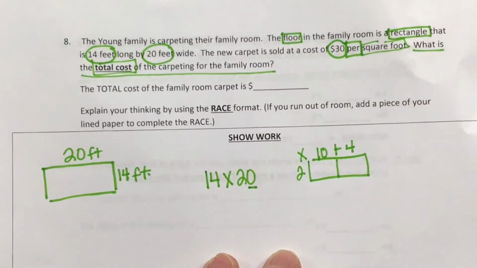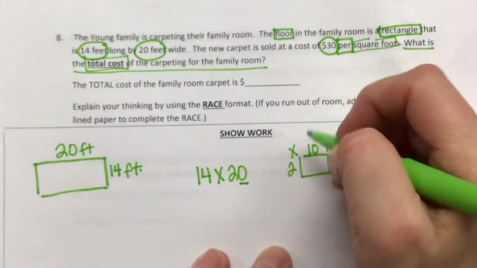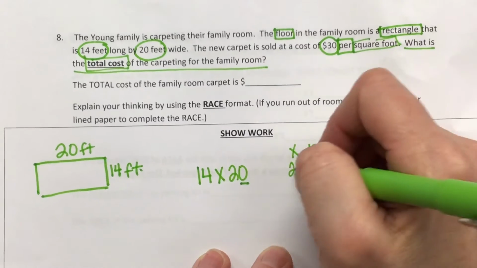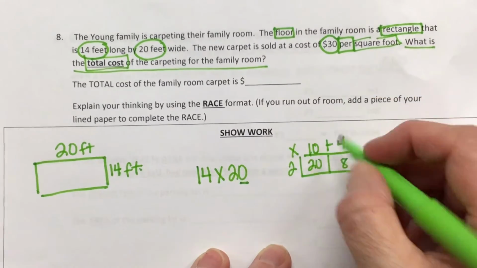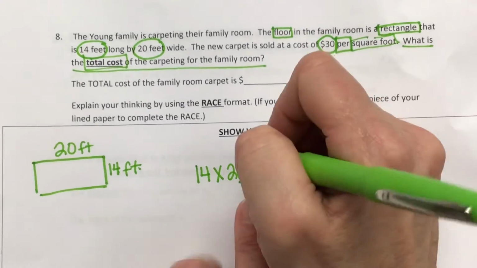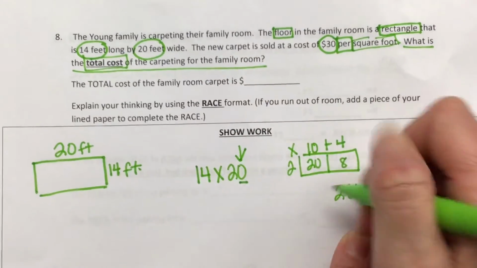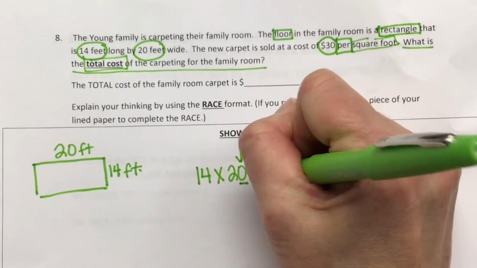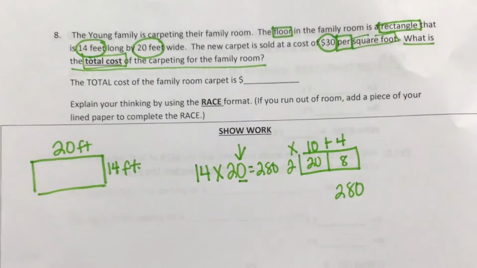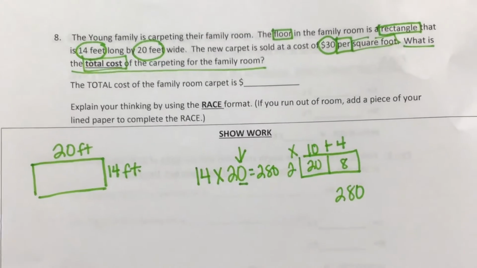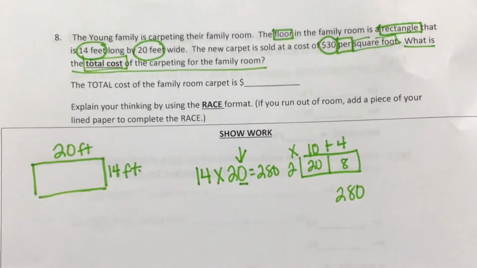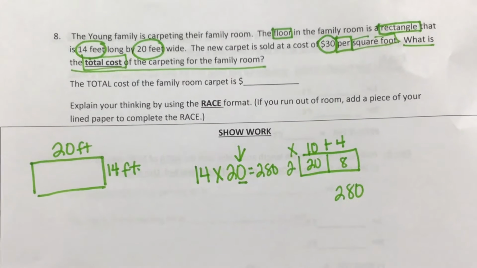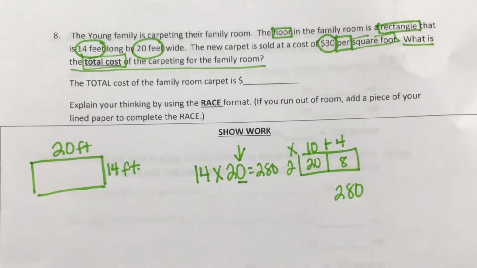Eli. 2 times 10 is 20. 2 times 4 is 8. Let's add that together to get 28. And then I know that I have to add that 0. So 14 times 20 is 280. And what kind of label should I put on the end of that?